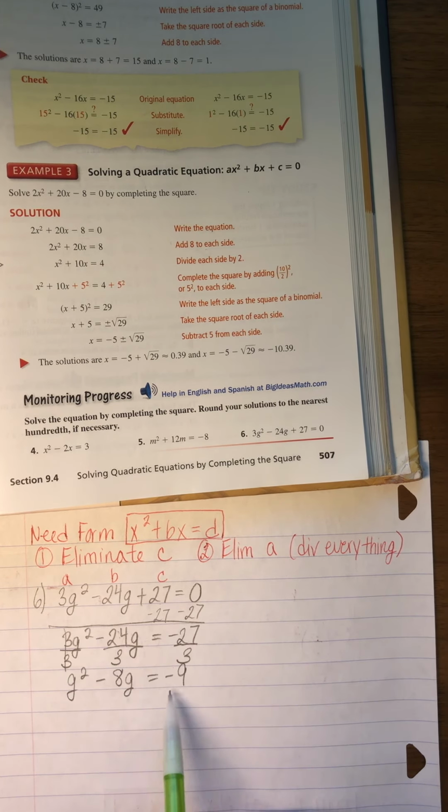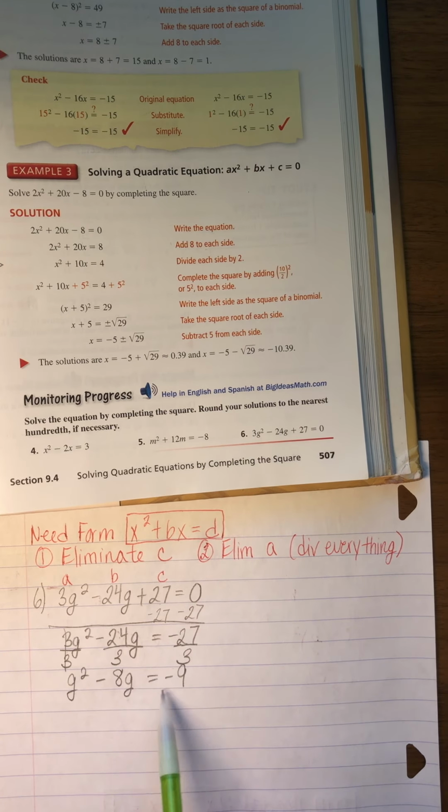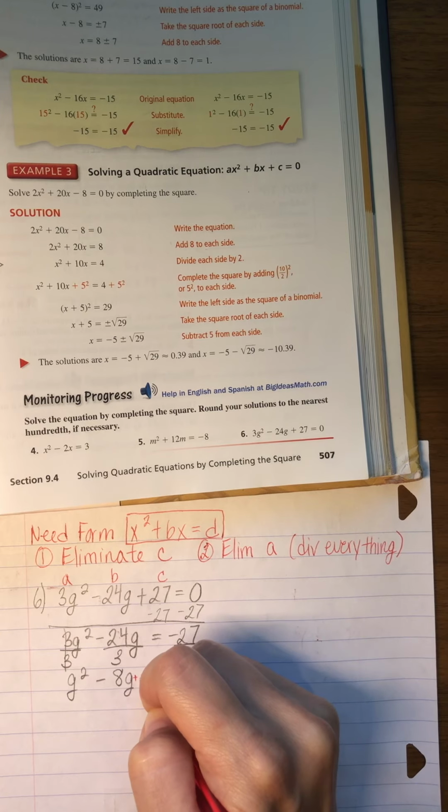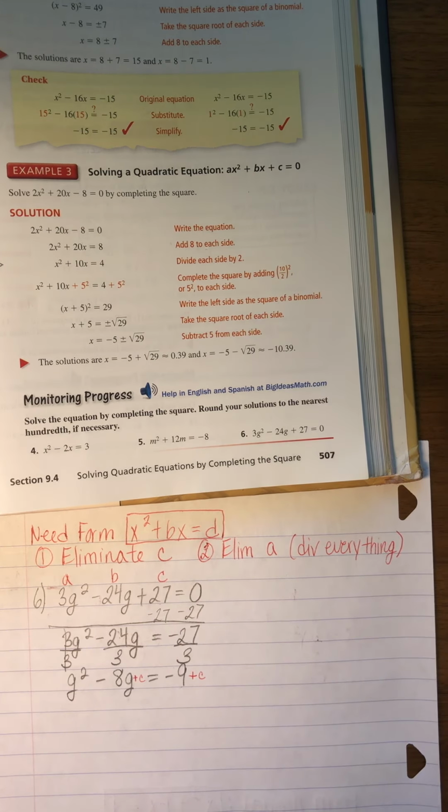Now, this is the correct form. X squared plus bx equals d. G squared minus 8g equals negative 9. We have the right form. Let's get ready to find our c. So remember, I want to add the c over here to the left side, and I'm going to add the c over here to the right side.